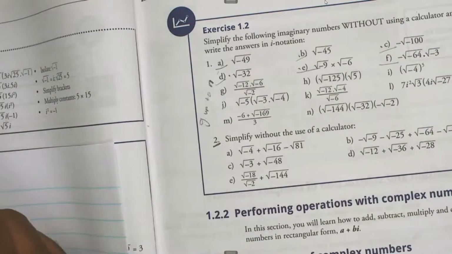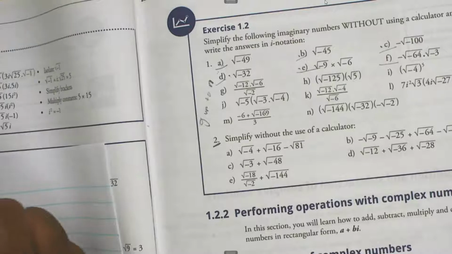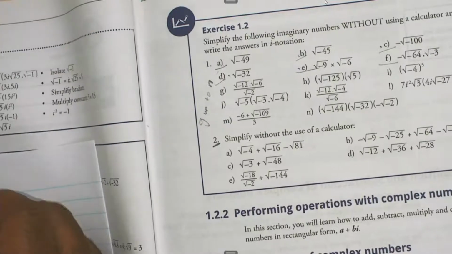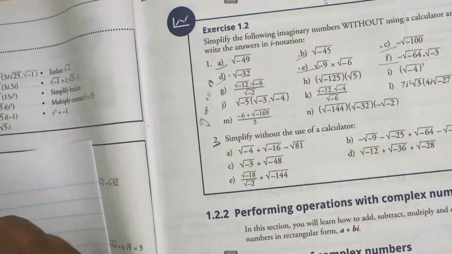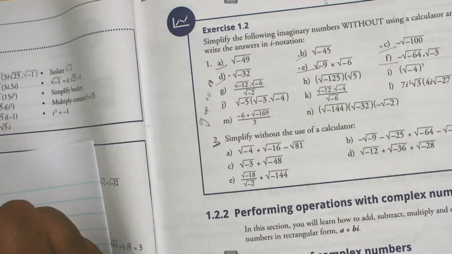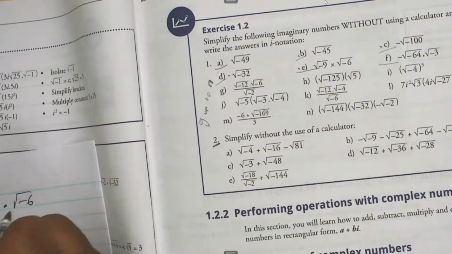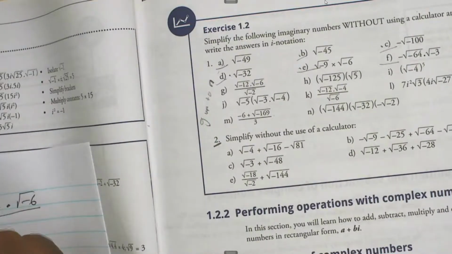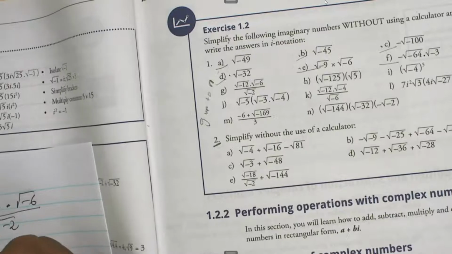And then I also want us to look at number G, which also has the numerator and the fraction: square root of negative 12 multiplied by square root of negative 6, all divided by square root of negative 2.